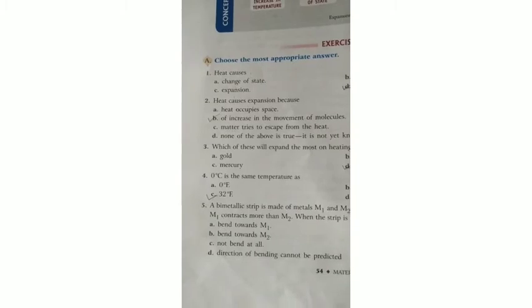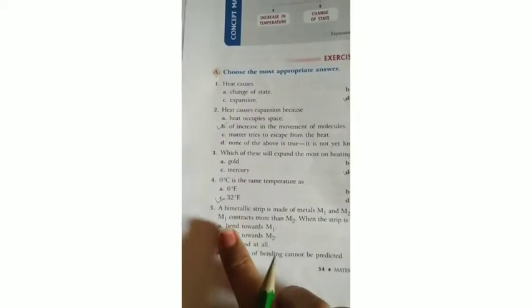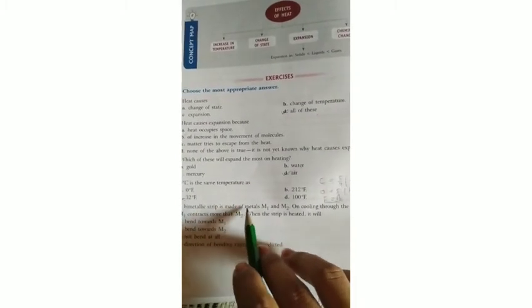Question number 5. What does question 5 say? Read question number 5, students. A bimetallic strip is made of metals M1 and M2. On cooling through the same temperature, M1 contracts more than M2. When the strip is heated, it will... So they say that the metallic strip is made of some metals, M1 and M2, right?